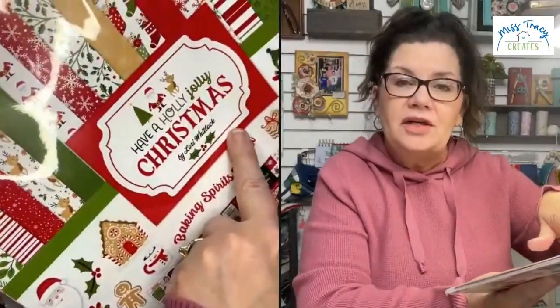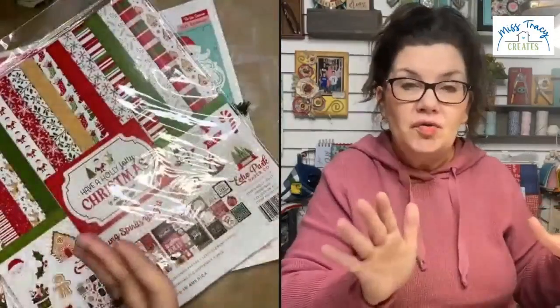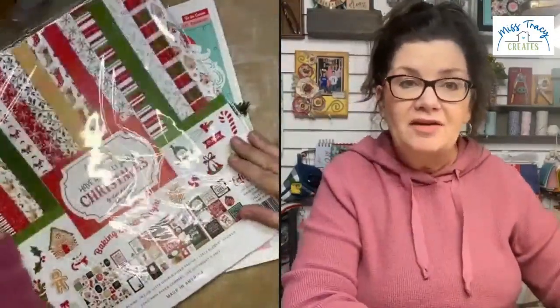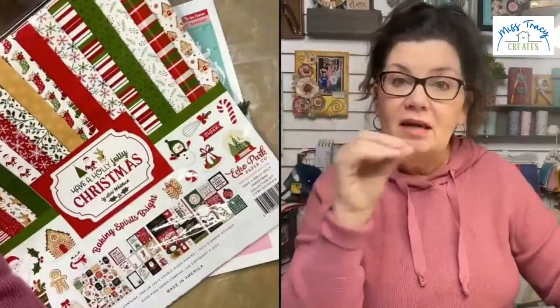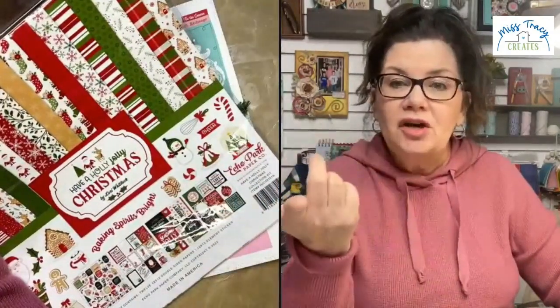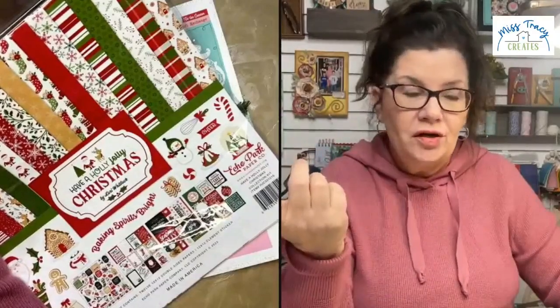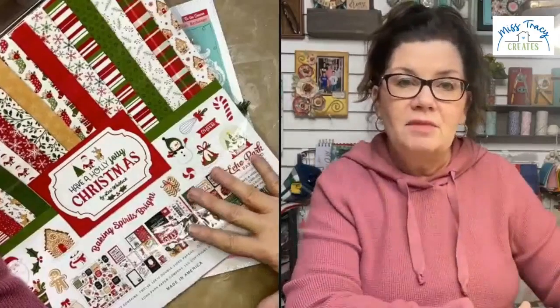Have a holly jolly Christmas. If you want to use, some people like to use, especially if they're new to the Clubhouse, they may want to use the same exact papers as me. It's just easier for them. Okay. And if you do, Cheryl or Susan, that we can post a link for you here to our online shop if this is something you want to grab.